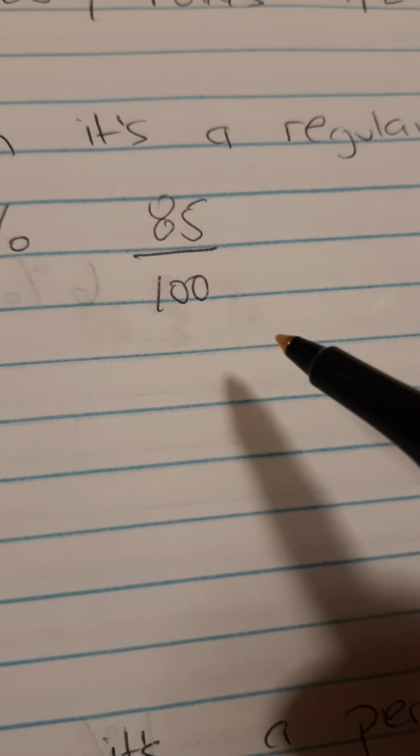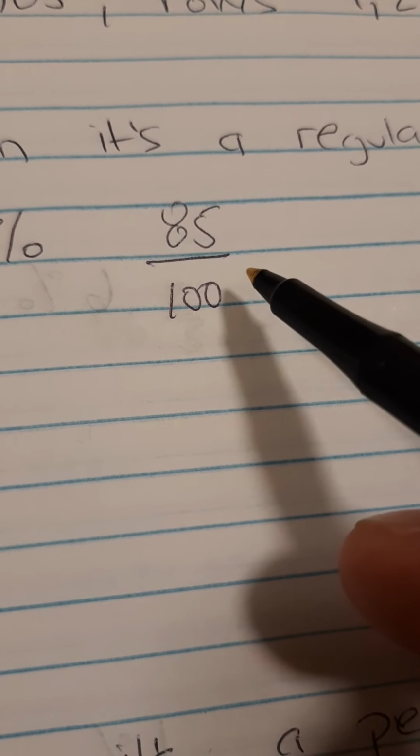To turn this into a fraction, you put the number over 100, because 85% as a fraction is 85 over 100. And then from there, you reduce. So this is example 1, by the way. So we have 85 over 100.